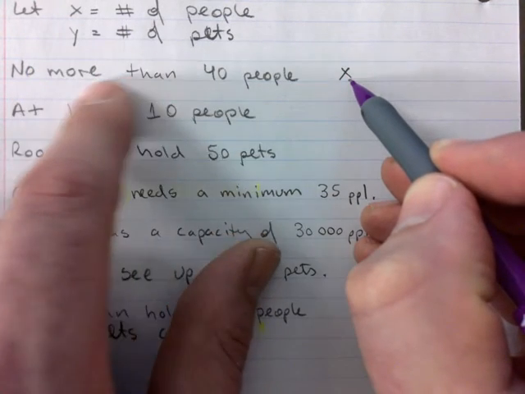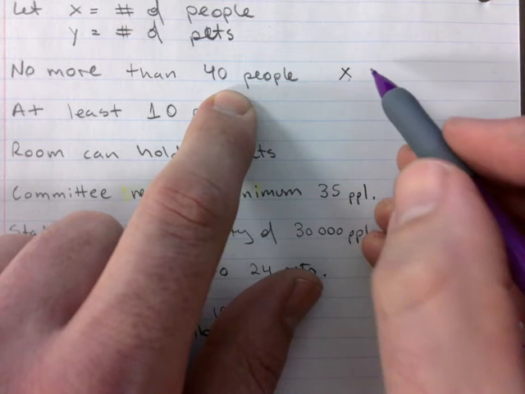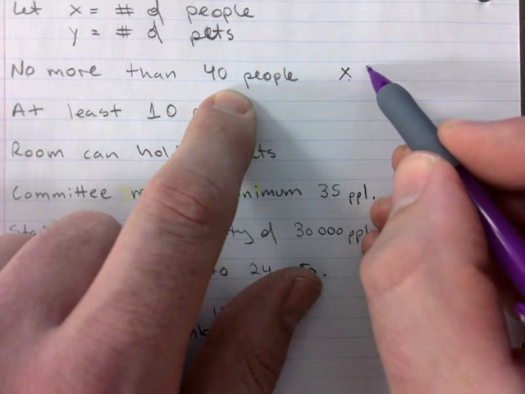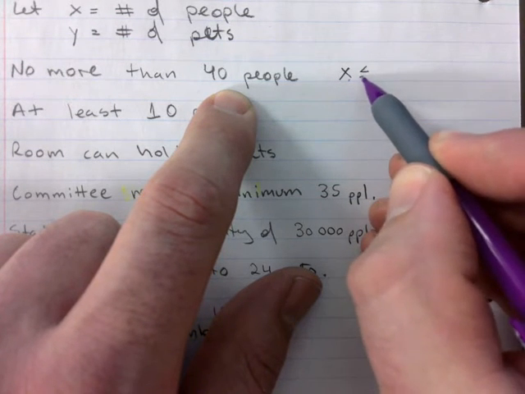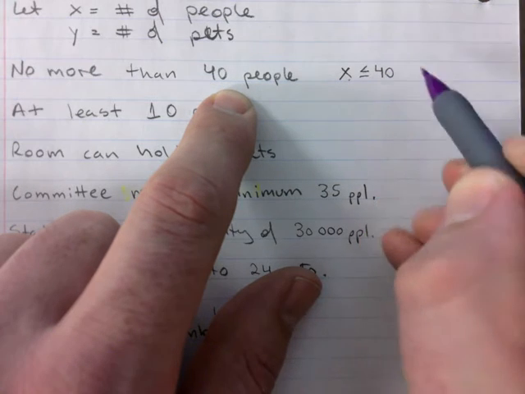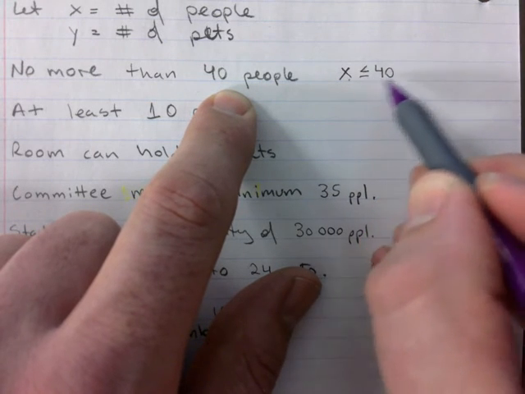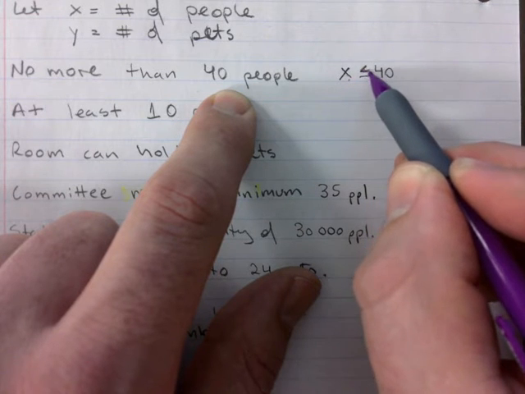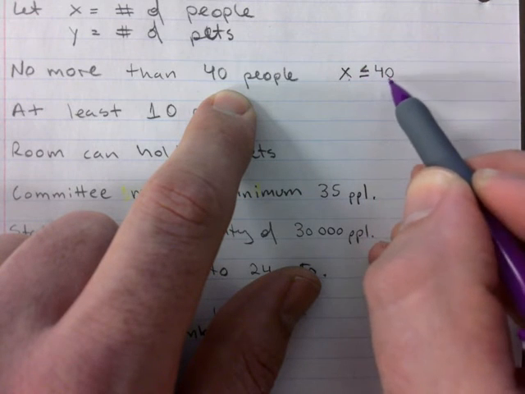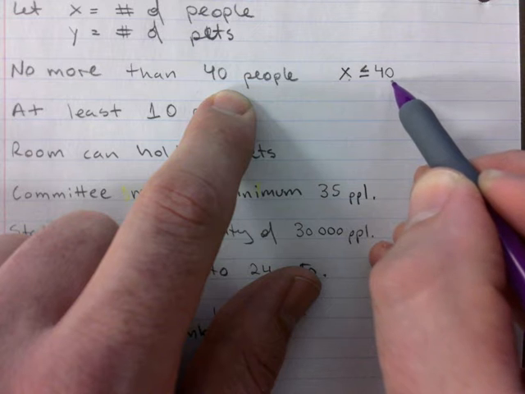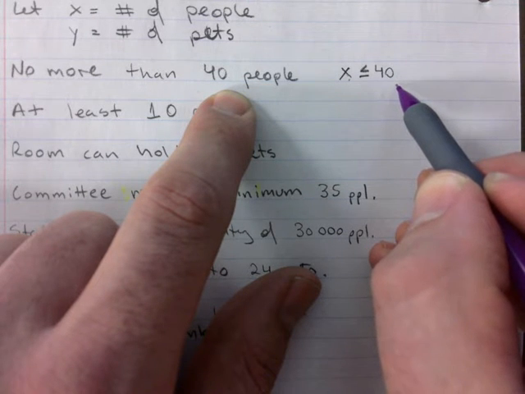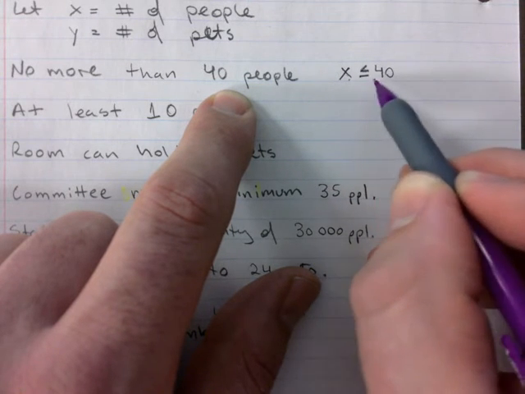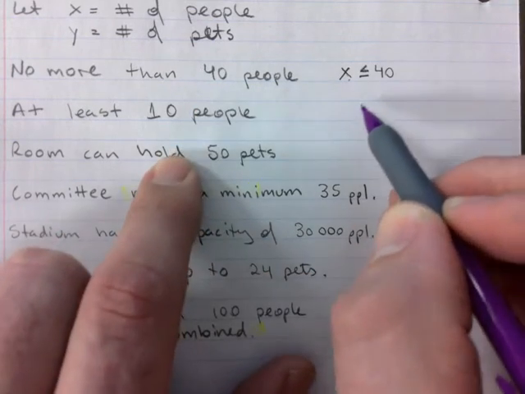And so the number of people has to be no more than 40. So that means that it has to be less than or equal to 40, right? This inequality is saying that the number of people can be equal to 40, it's implied that you can have up to 40, but no more than 40. So this is how you would write that statement.